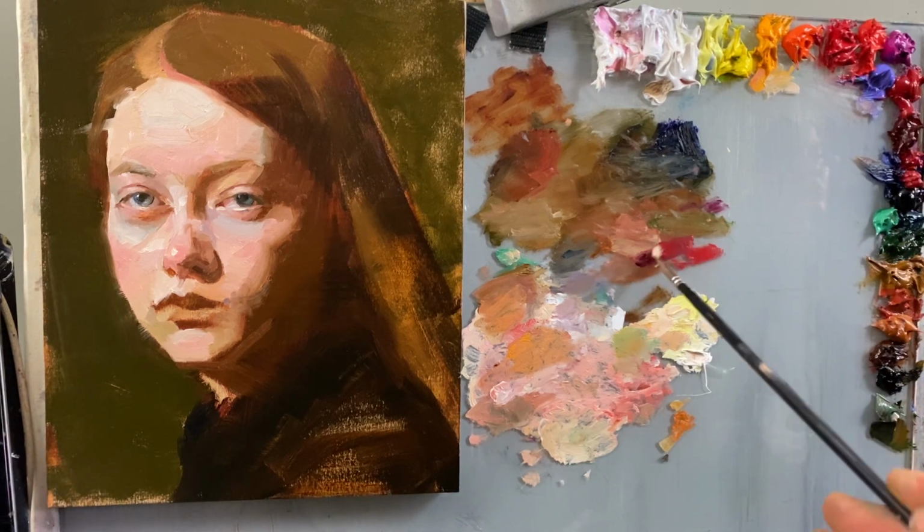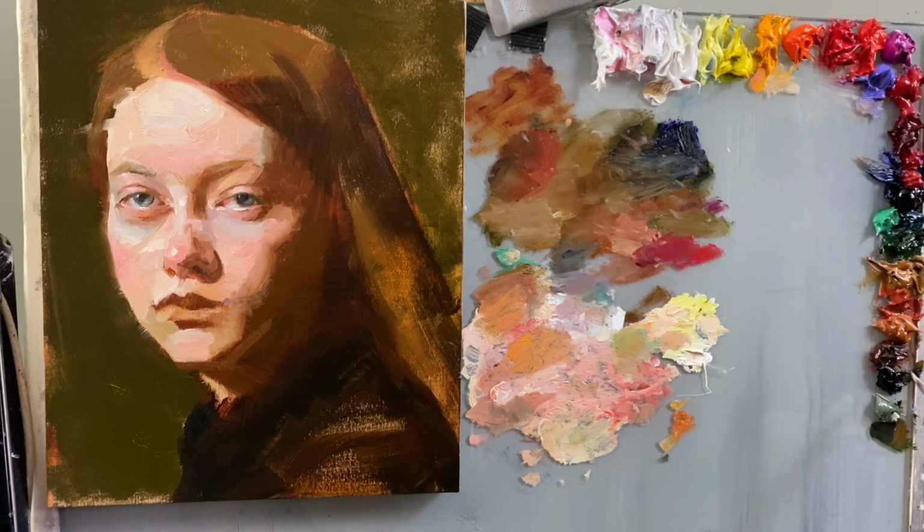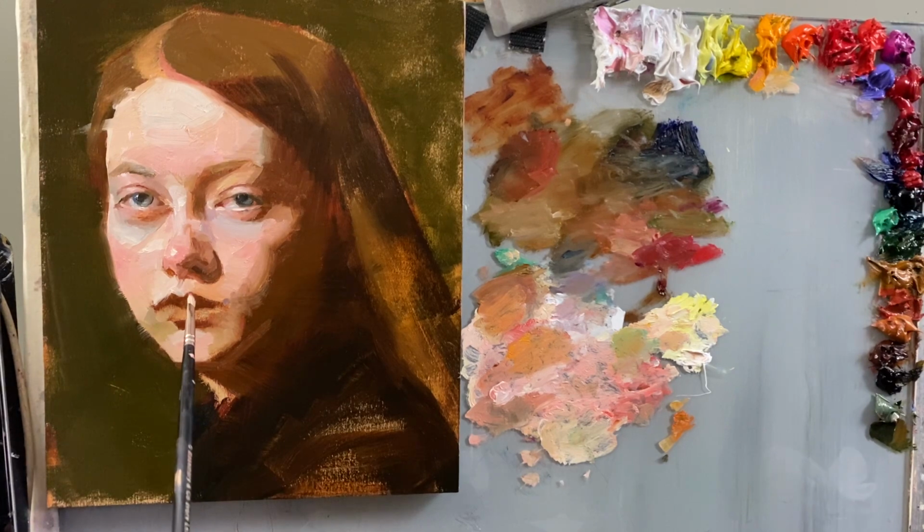Okay, let's paint the lips, and again, we'll first bring a darkness of them to the upper lip right here on the right hand side. It doesn't receive much of a light.